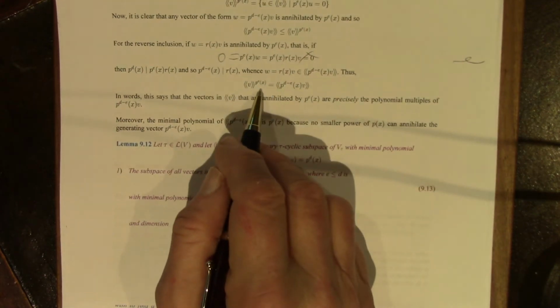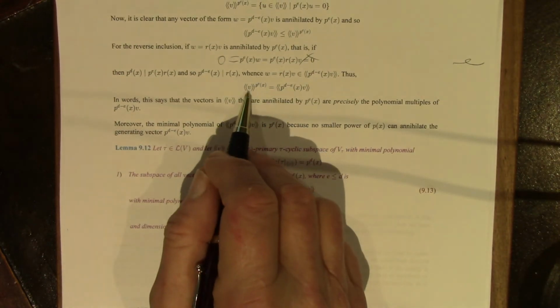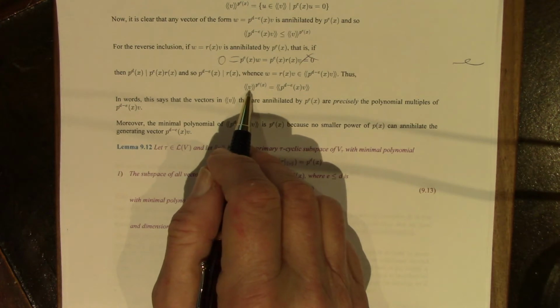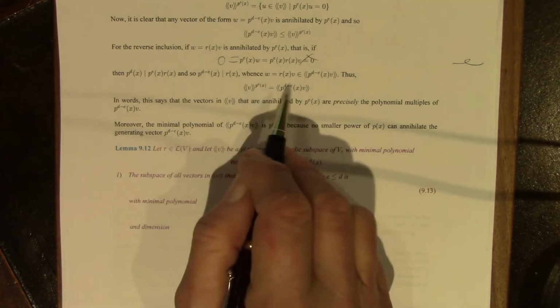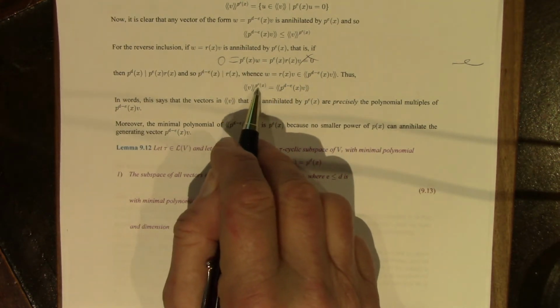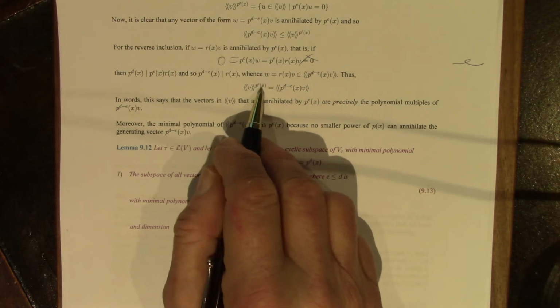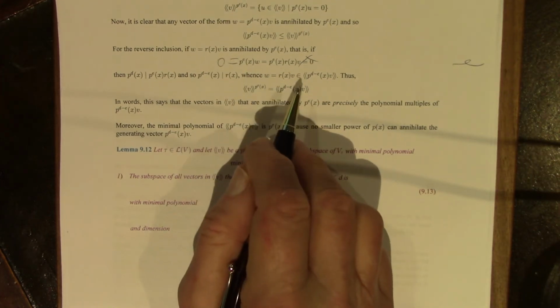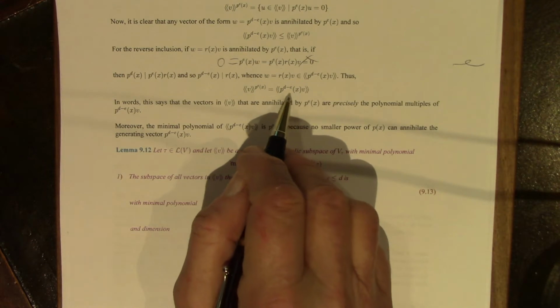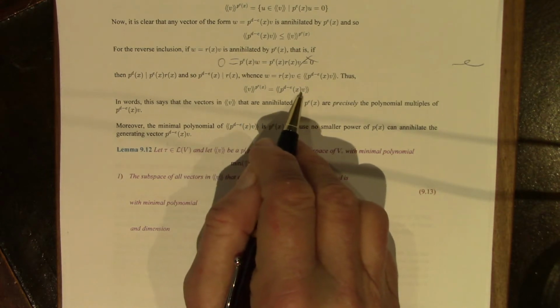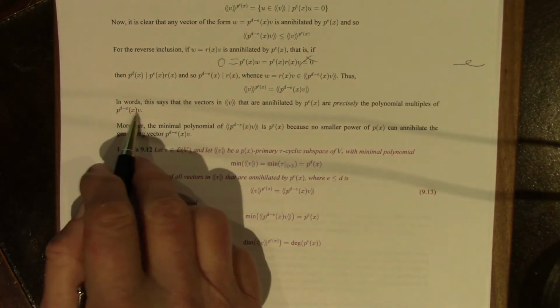So in words, the vectors in this cyclic submodule that are annihilated by a smaller power, p of x to the e, are precisely the polynomial multiples of p of x to the d minus e v.